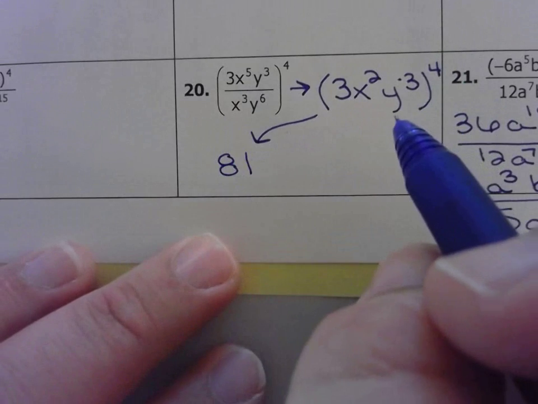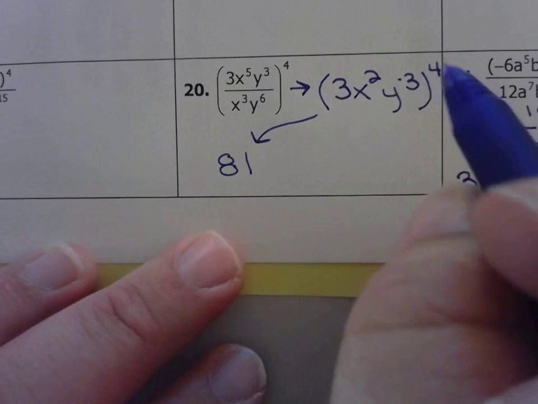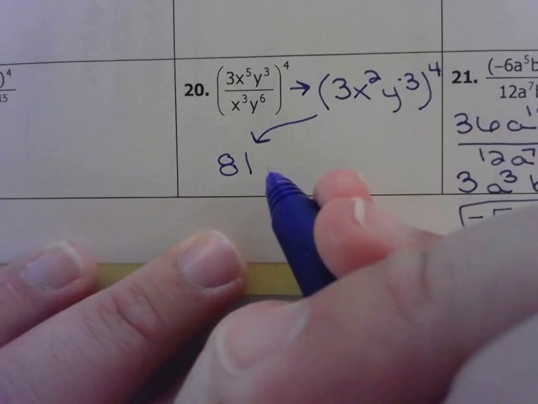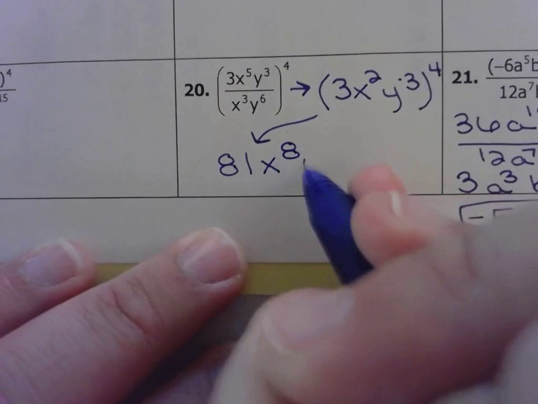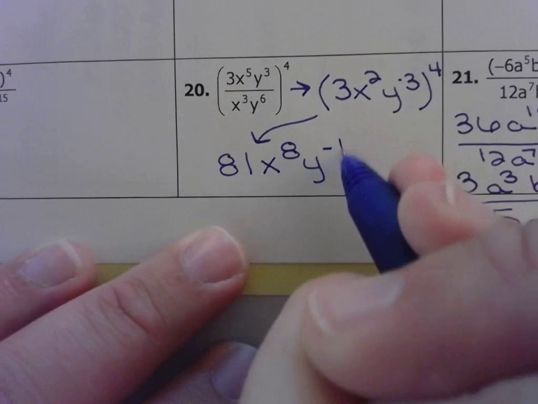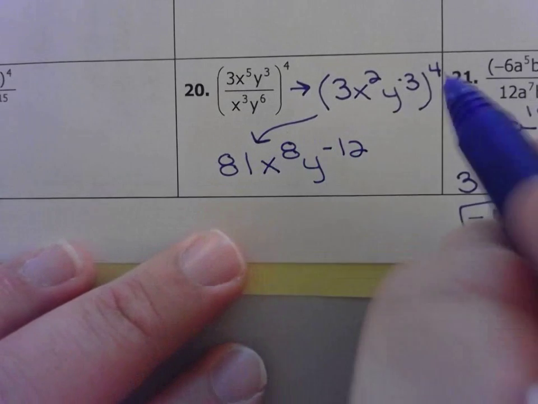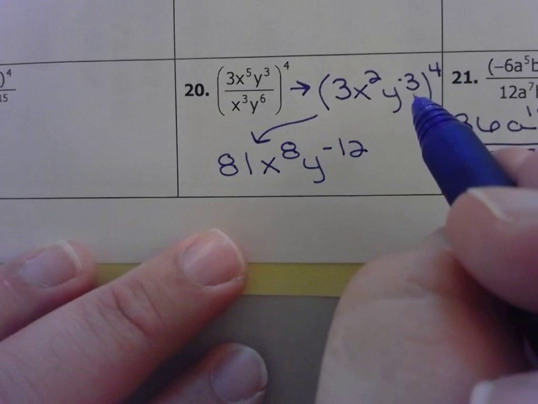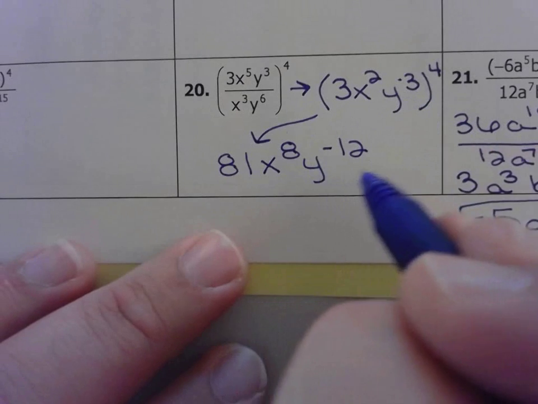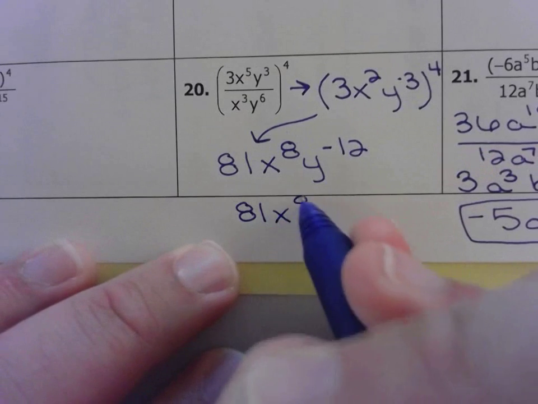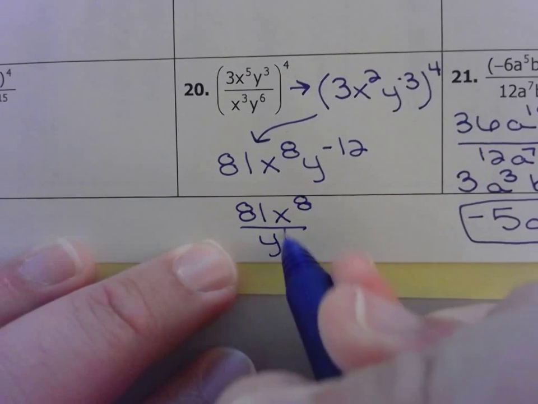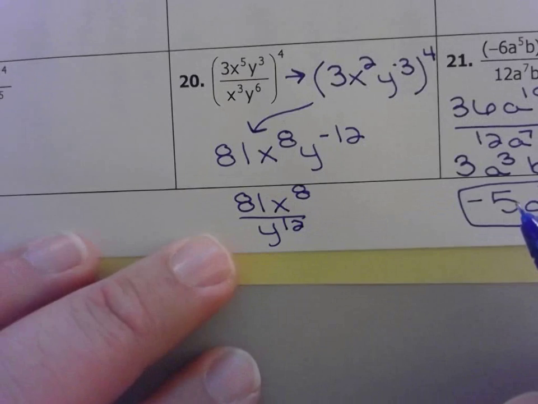Okay, now my exponents, I'm raising it to the 4th power. So what do I do with my exponents? Multiply. So x to the 8, y to the negative 12th, because I still have a negative 3 here. I'm ahead of you. Okay, you're fine. Now, I don't like the negative exponent, so how do I get rid of it? Put a 1 above it. Move it to the bottom. So y to the positive 12.